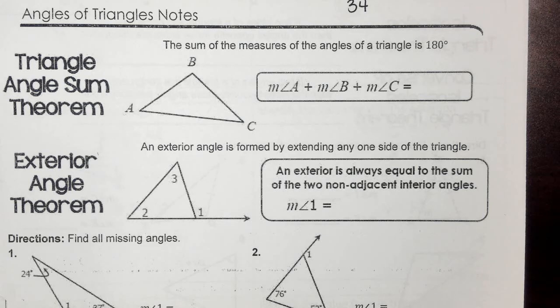Alright, so this is angles of triangles notes. Second set of notes we're going to do in Unit 4, congruent triangles. I can tell you this starting off today, this stuff is algebra heavy. We're going to solve some equations. That's why it's a good thing that we're going back in our bell ringers and practicing solving equations. So some of y'all need it.